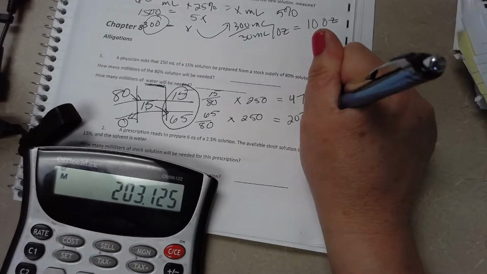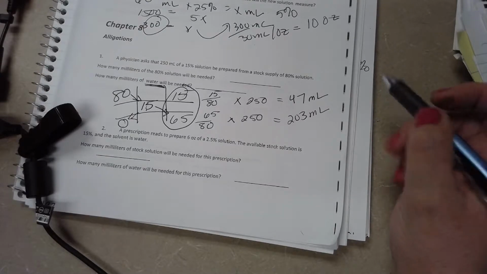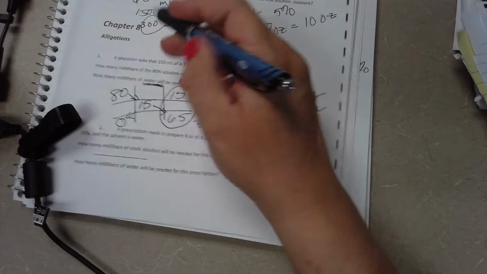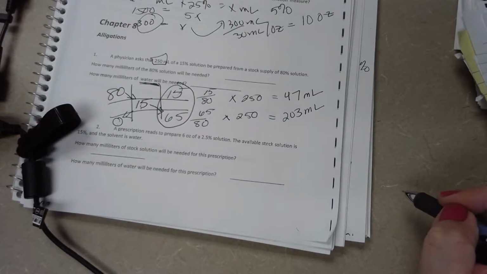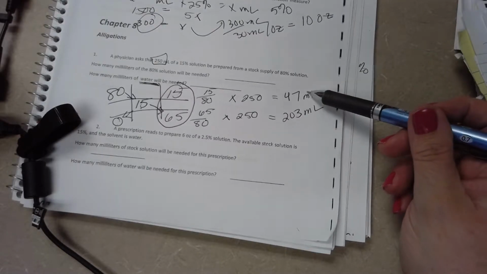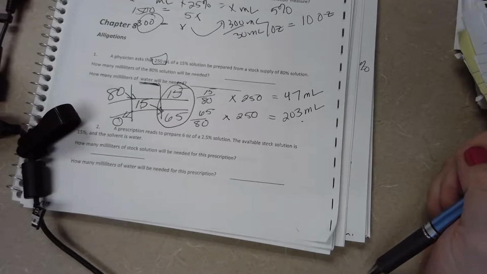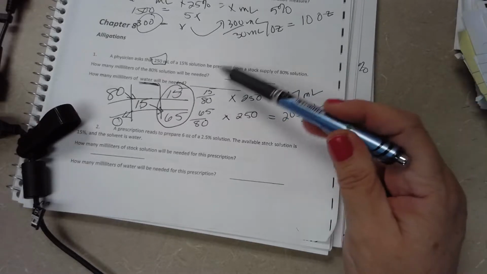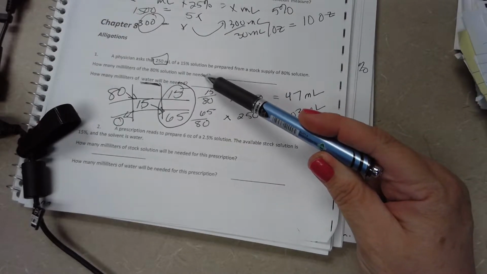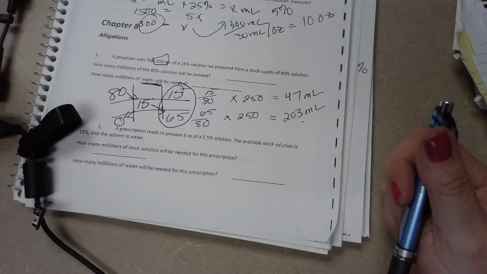is 203 milliliters. Now here's the beauty of this, and this is why I get so excited about this. You instantly know if you've got this right. Because remember, the whole purpose of this is to make 250 milliliters of a new solution. So if you add 47 and 203, you get 250. Ta-da! And that's how you know you've done it right, because that's the number you have to get. If when you add these two, you don't get whatever number you need to have, you've got something in the wrong place. So you just need to go back and move it around a little bit.